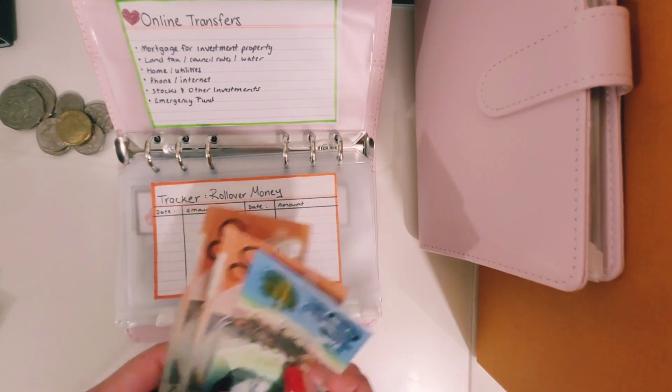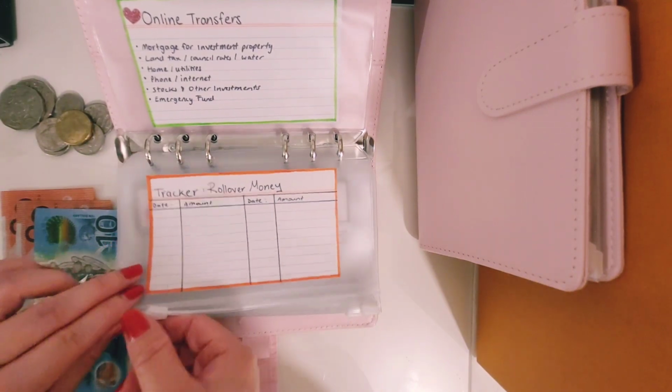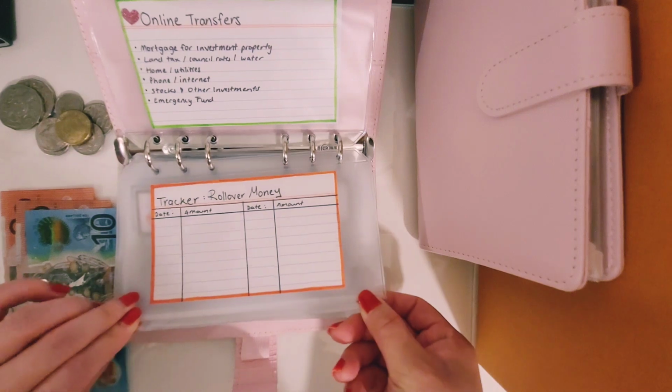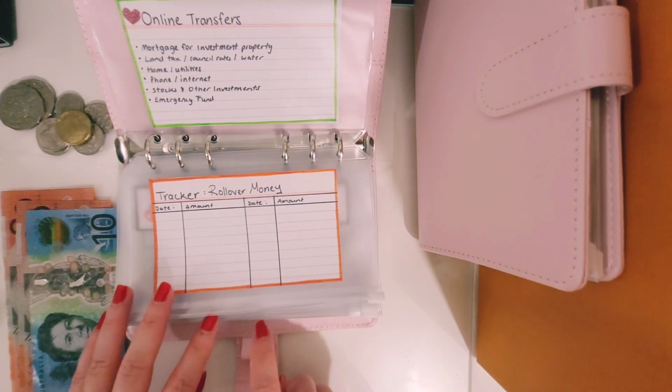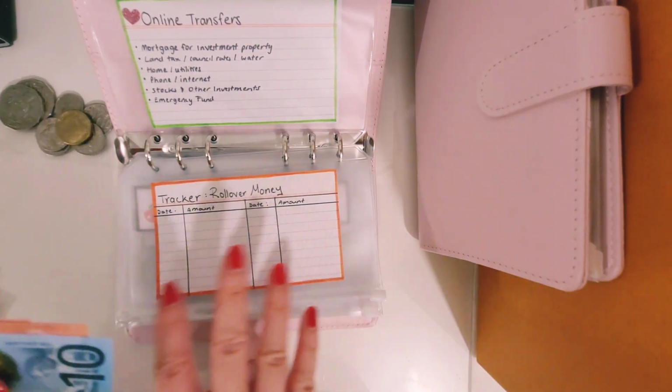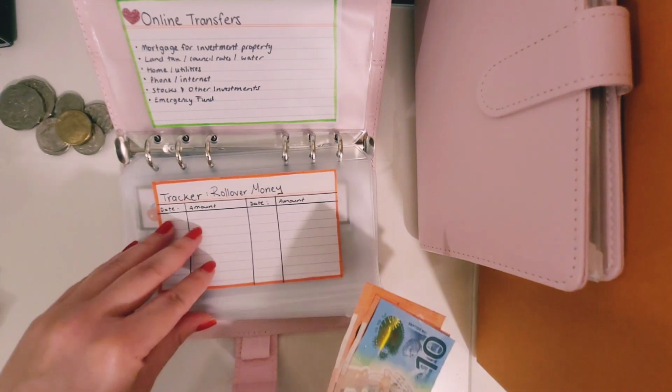So what I'm going to do here is I probably won't even update the rollover money tracker this week until it gets maybe fuller, then I'll update it.